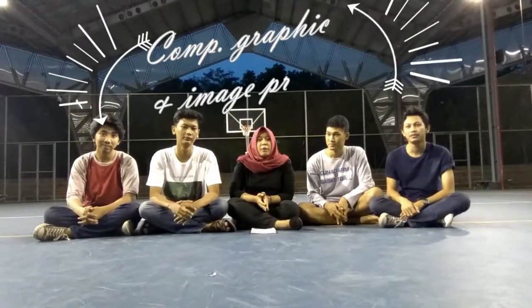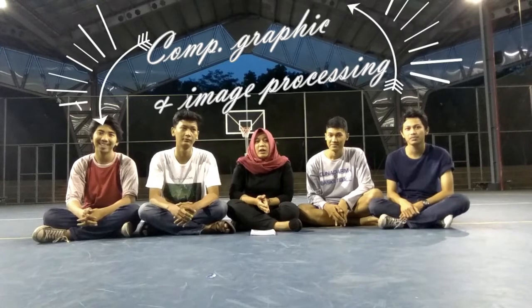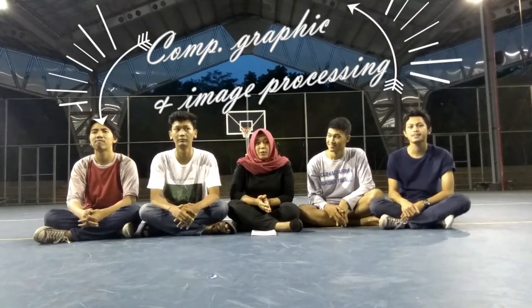Hapus. Hai. Filtering. Filtering is a way to accept the component with the limited frequency and eliminate. Lanjut. Today, we want to share about GKPC or Computer Graphic and Image Processing.